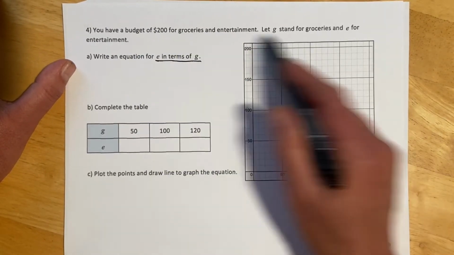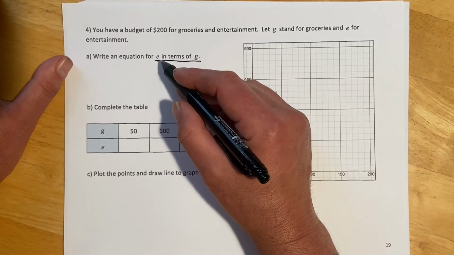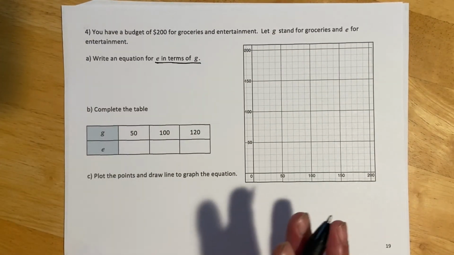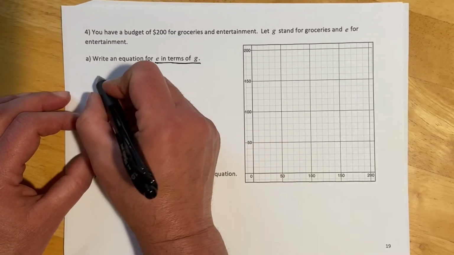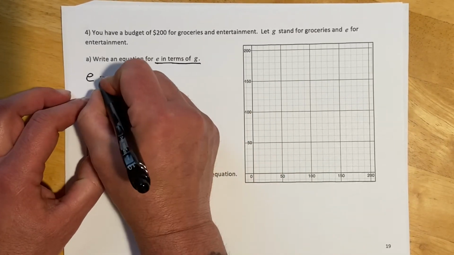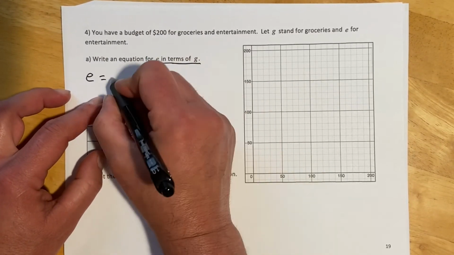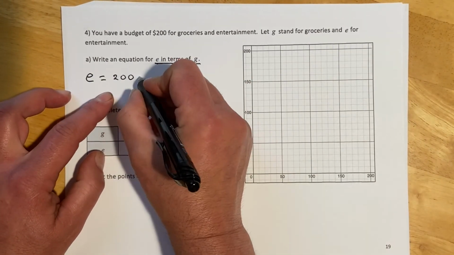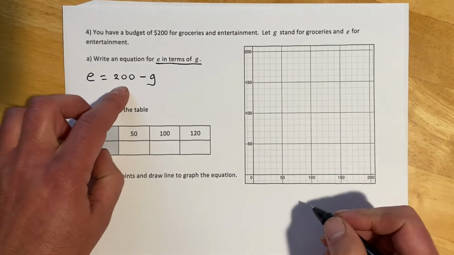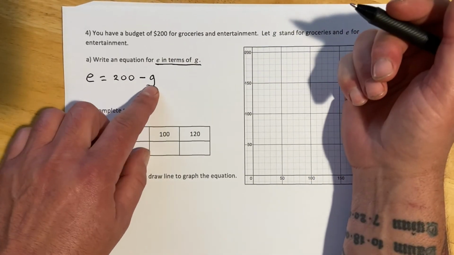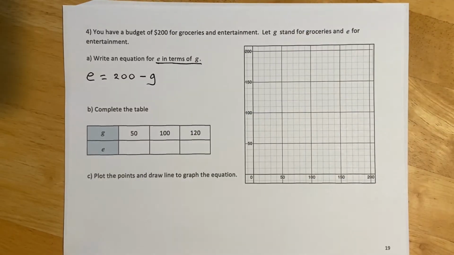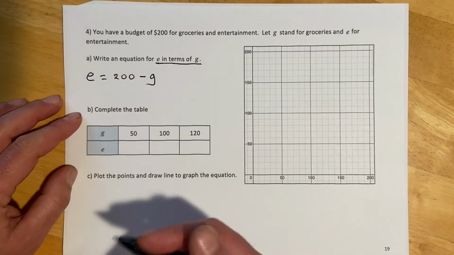So in terms of this example, we want to write our entertainment budget based on how much we already spent on groceries. So entertainment's going to be the output on that. We have a cap at $200. That's all we got for entertainment and groceries. And so to get entertainment, we're going to take away G. So 200 minus however much I spent on the groceries is how much I'm going to have left to spend on entertainment.